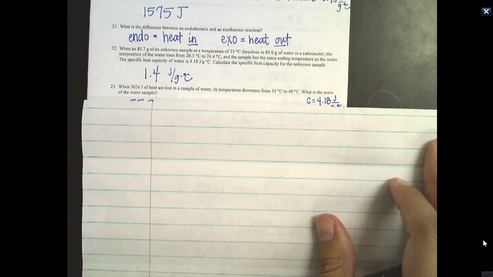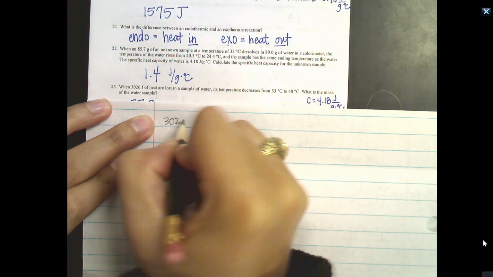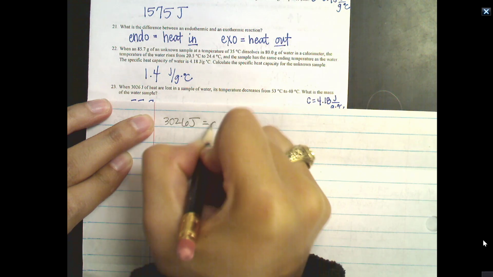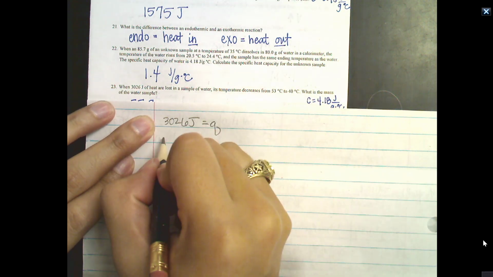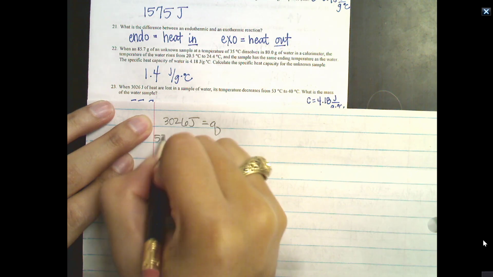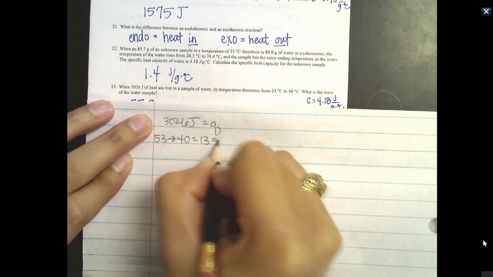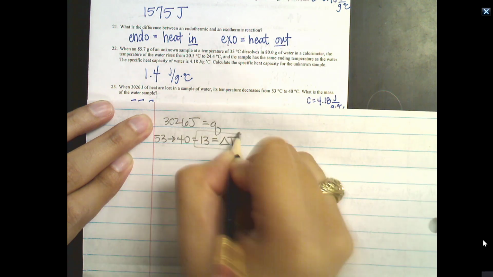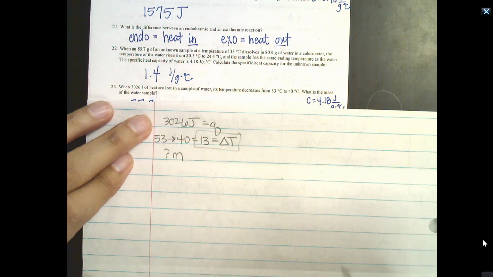Okay, when 3026 joules of heat, that's my Q, is lost in a sample of water, its temperature decreases from 53 to 40. That's a difference of 13 degrees. That's my change in temperature. It says, what is the mass of the water sample?